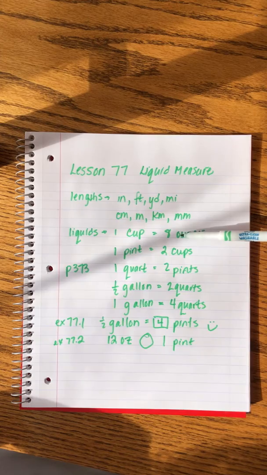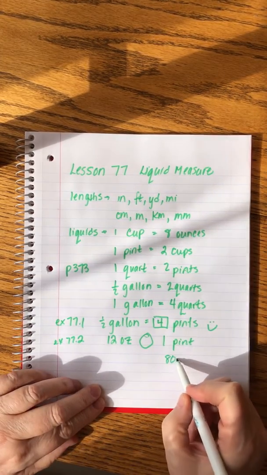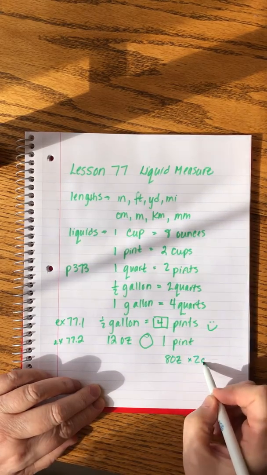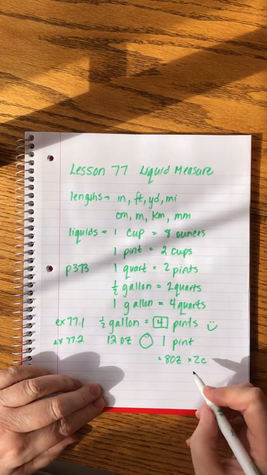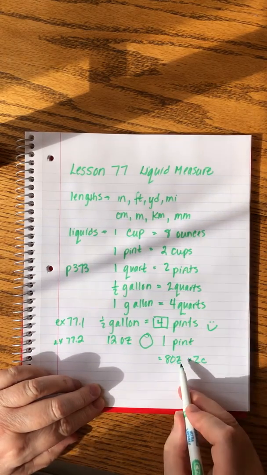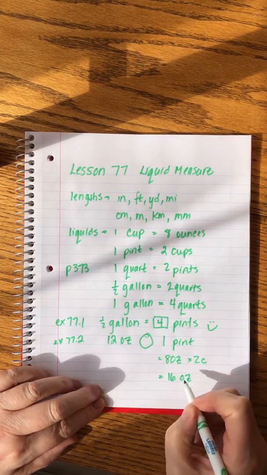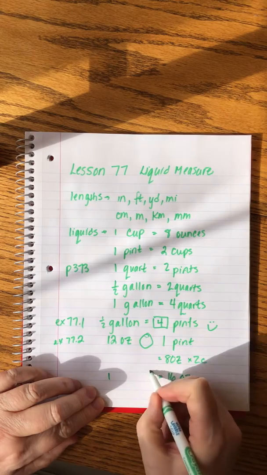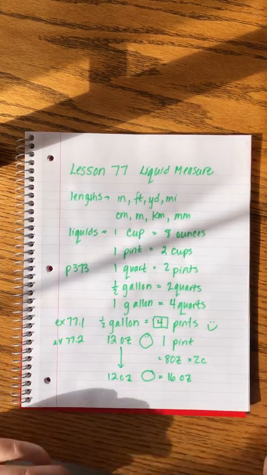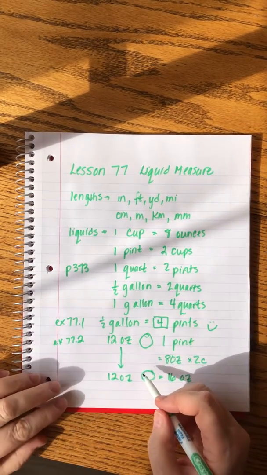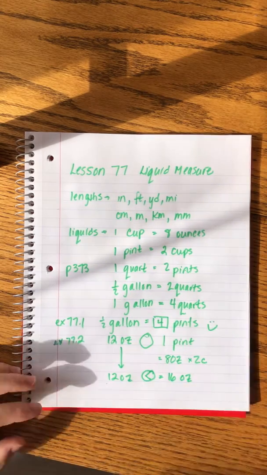So if we multiply 8 ounces times 2 cups, 8 ounces in 1 cup times 2 cups, then we get, oh gosh, that is hard to read. 8 ounces times 2 cups equals 16 ounces compared to our original 12 ounces, which I'm just copying straight down. And we can see that 16 ounces is larger, so 12 ounces is less than 16 ounces.